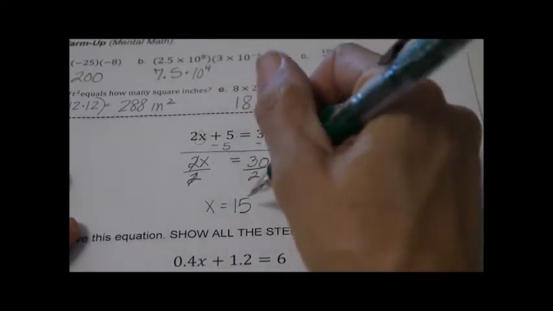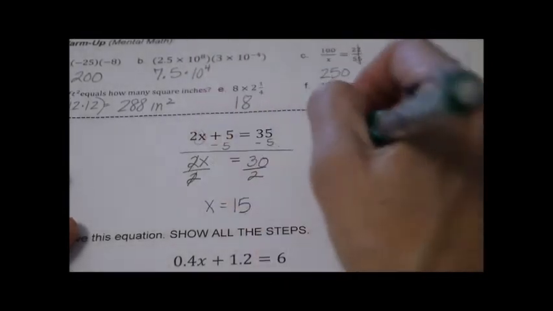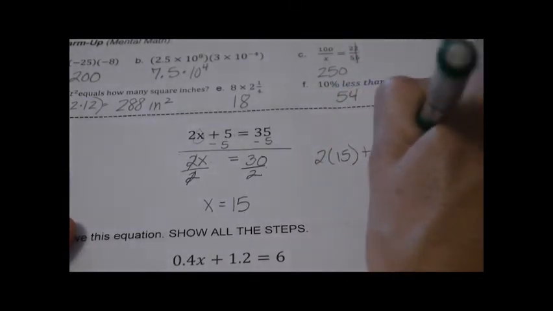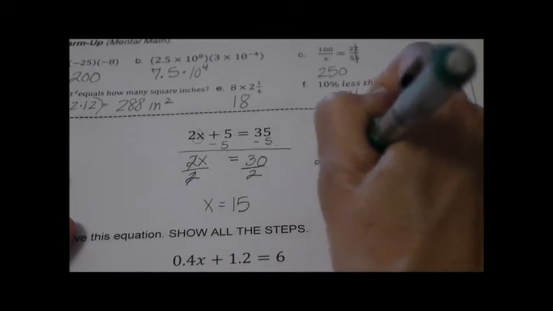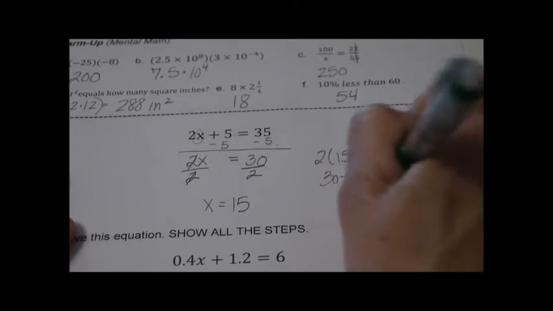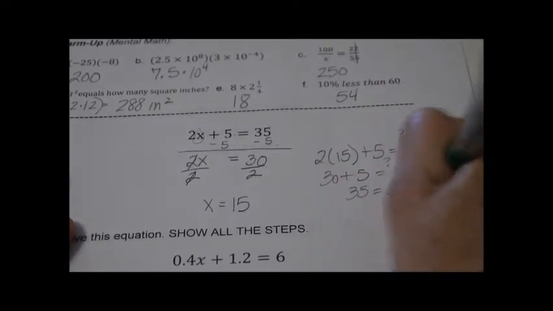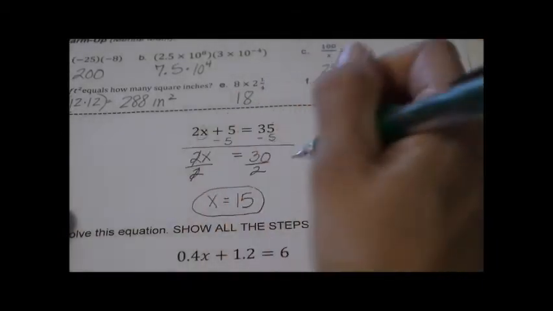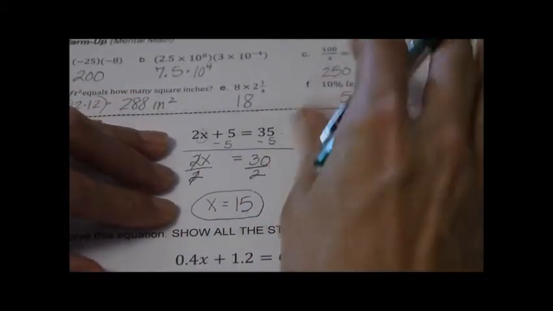We have isolated the x. There's lots of ways they say that. We found x. Okay, we found the value for x. There is one value that x can be to make this a true statement. And let's double check. Plug in 15 for x up here. So 2 times 15 plus 5 equals 35. So we get 30 plus 5 equals 35. And yes, so we have solved that correctly. We're going to get the right answer. And the teacher is going to give us full credit on this one because we showed all of this.